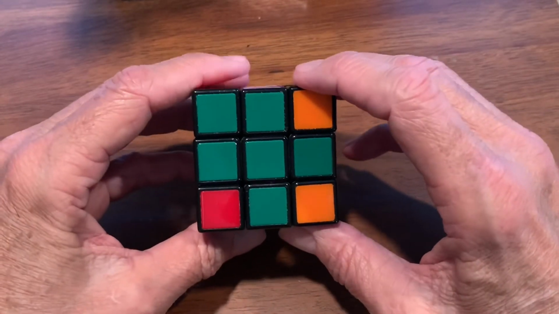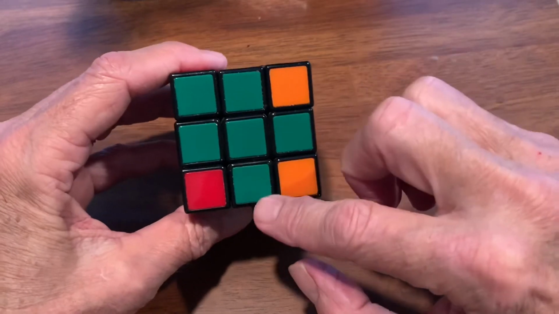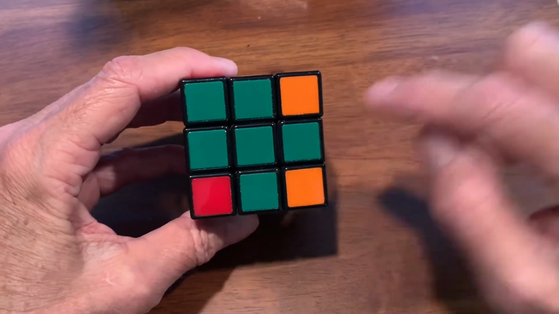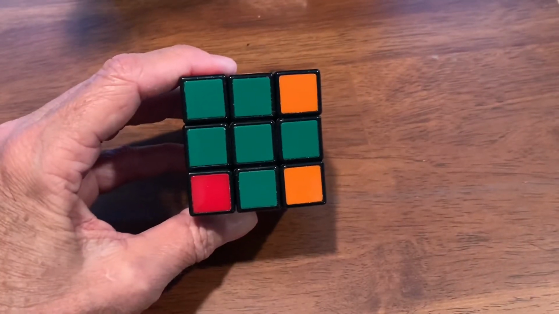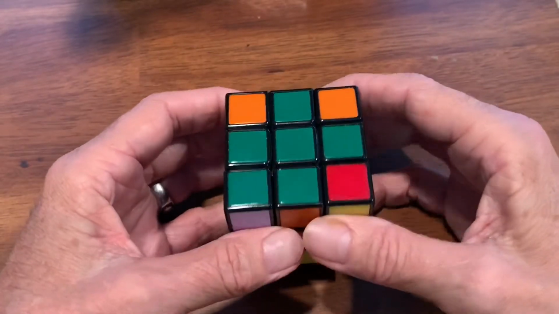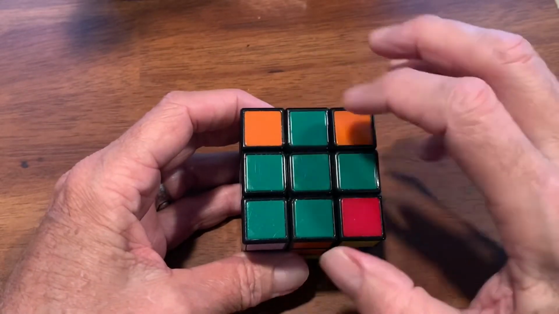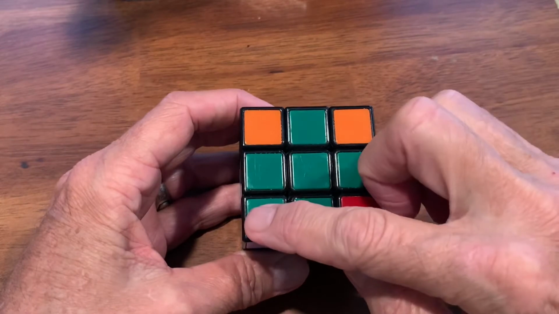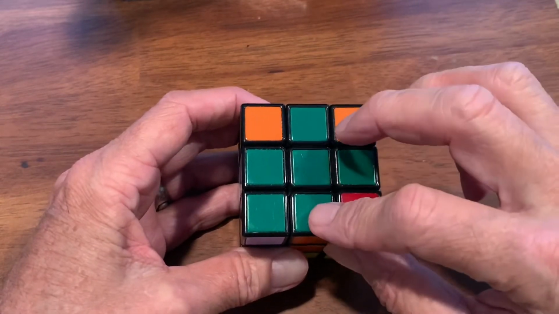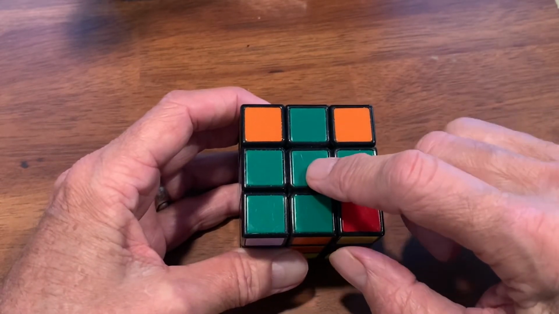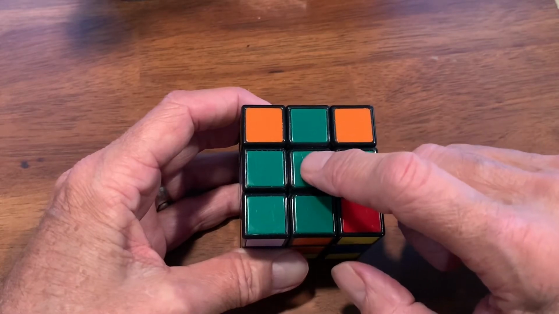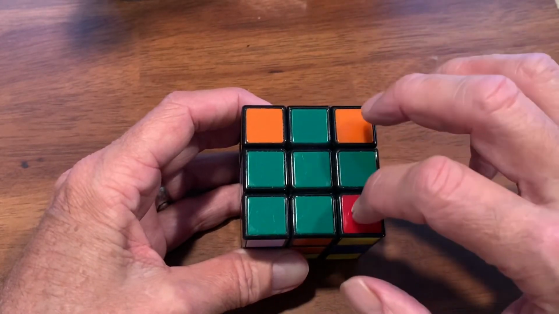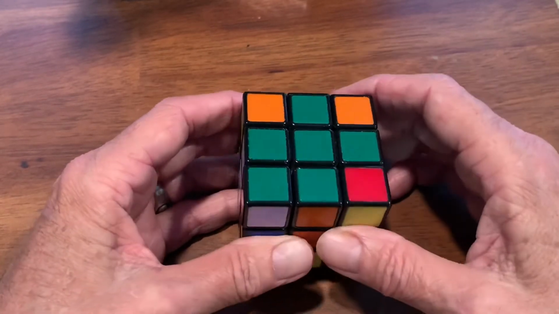Congratulations, you've solved the first step in the puzzle. We now have a green cross. Step 2, we need to solve these green corners. Remember, I said this side is determined by the center color cube. In this case, it's the green, so we need to solve these outside corner pieces.